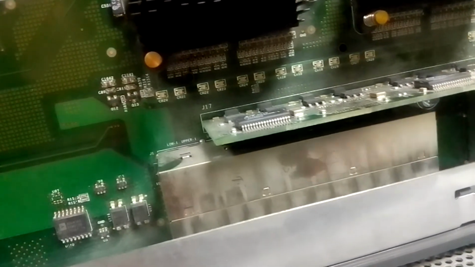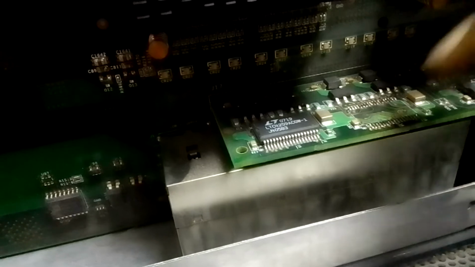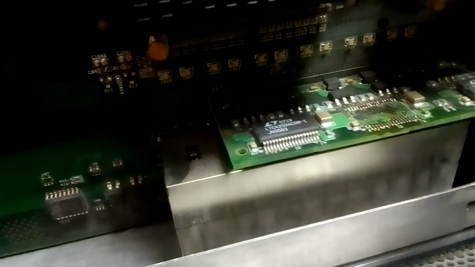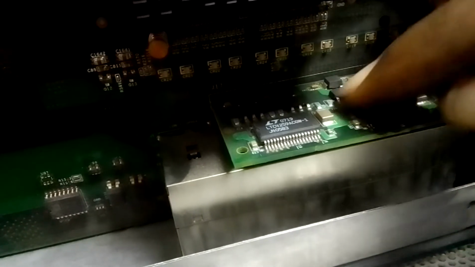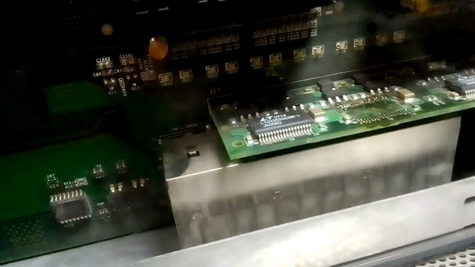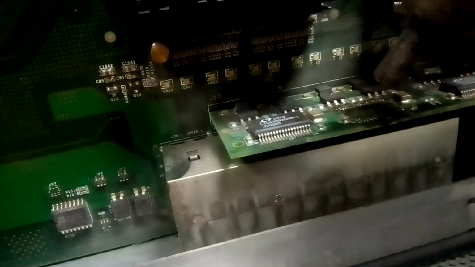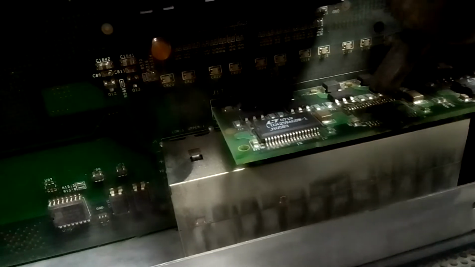So, you see the place I removed it from. I want to apply this flux across the place I removed it from, because I want to heat it so that it will be easier for it to blend, to make it smooth.